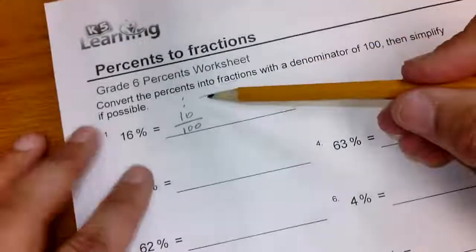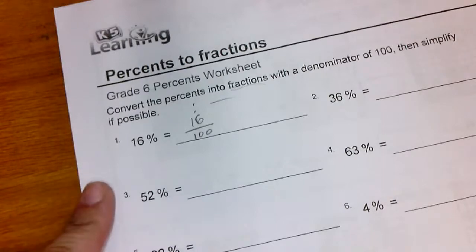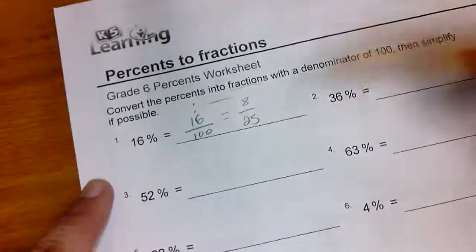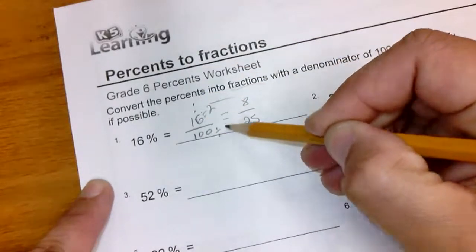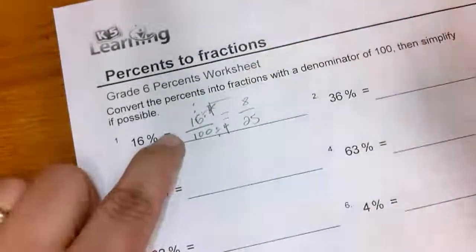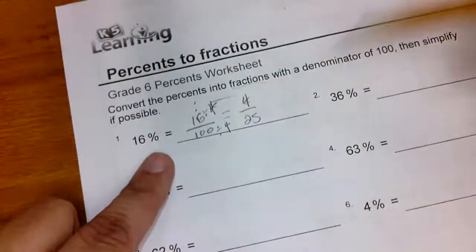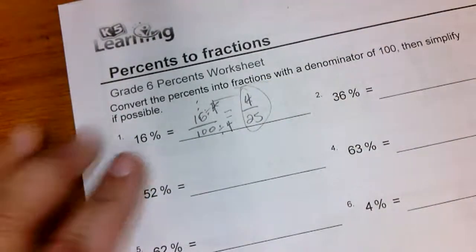So, percentage. A percentage is a fancy fraction over 100. That's it. 16% is actually 16 over 100. We can simplify this, though, because these are even numbers. So we can go 8 to 25 because 16 divided by 2, 100 divided by 2, oops, 16 divided by 4, sorry. By 4, oops, 4 over 25. I forgot what I was doing there. So 4 over 25. Can I reduce this anymore? No. So this is my simplified fraction.